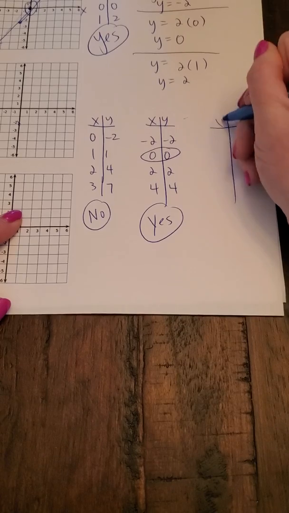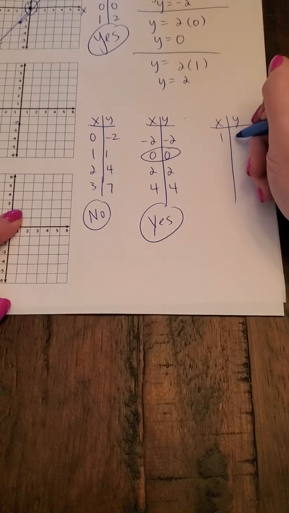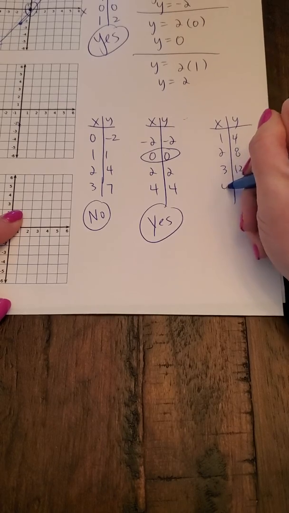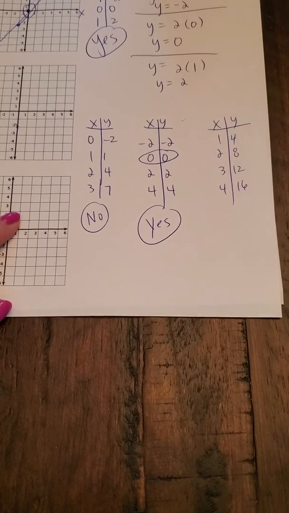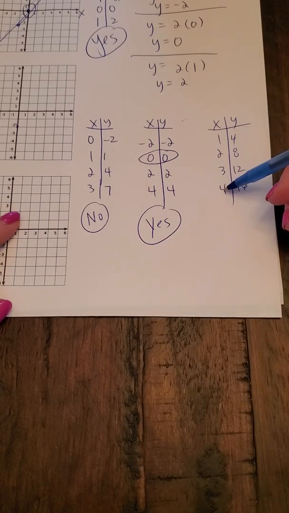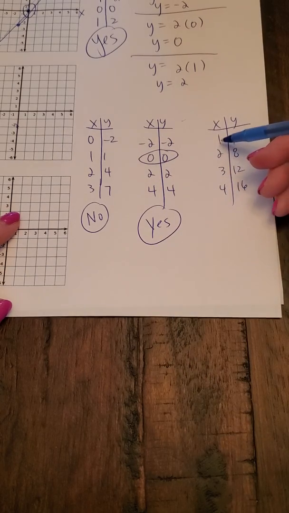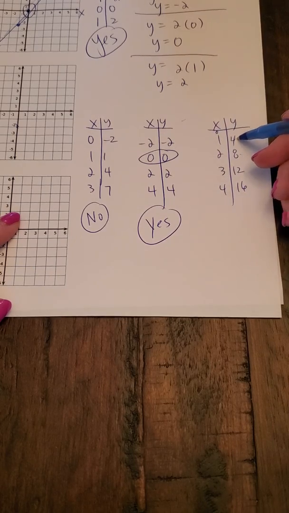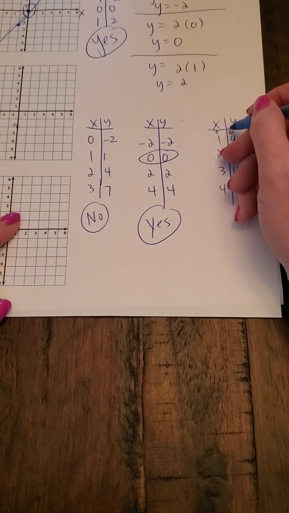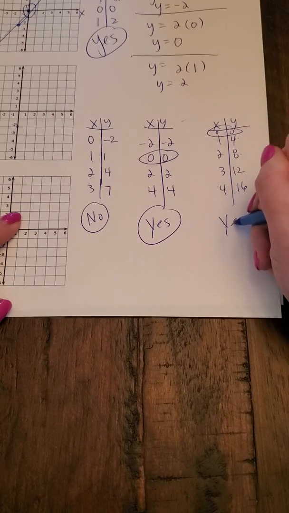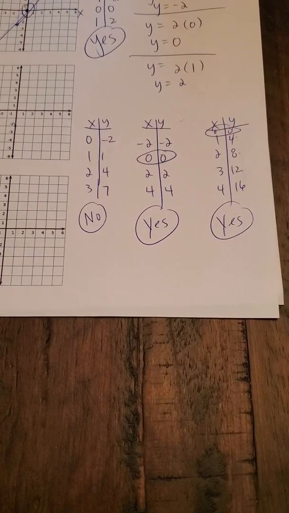And last one, 1, 4; 2, 8; 3, 12; and 4, 16. Is this a direct variation? Well, I don't see a 0, 0, but if I count backwards, 4, 3, 2, 1, 0, I take away 4, take away 4, take away 4, take away 4. Oh, there it is. It actually would go through the origin at 0, 0. So yes, it is a direct variation.